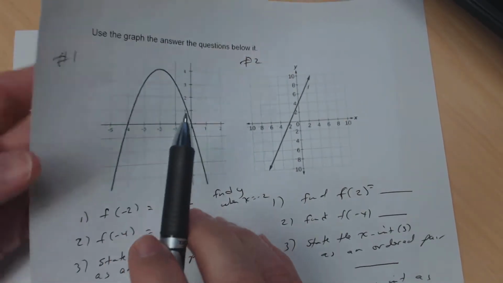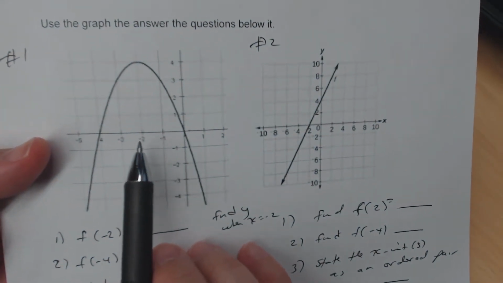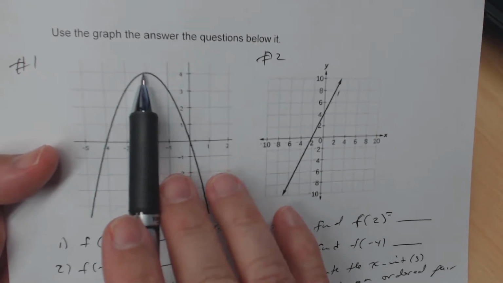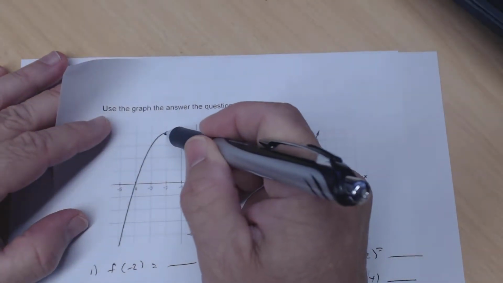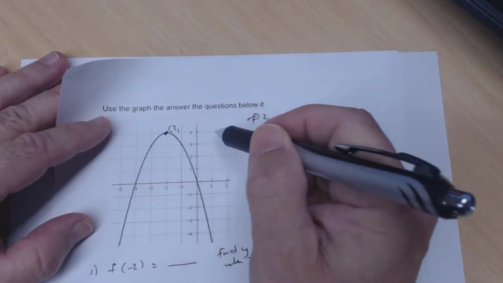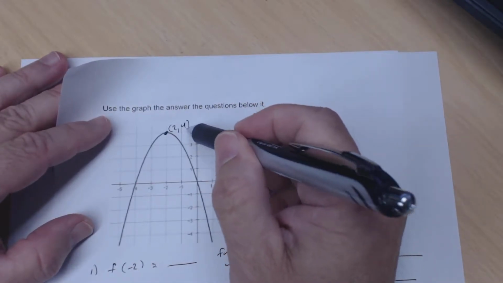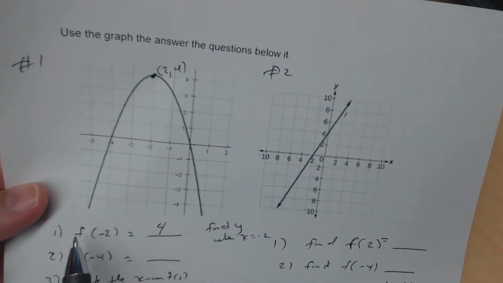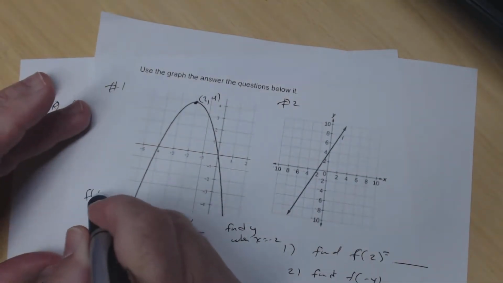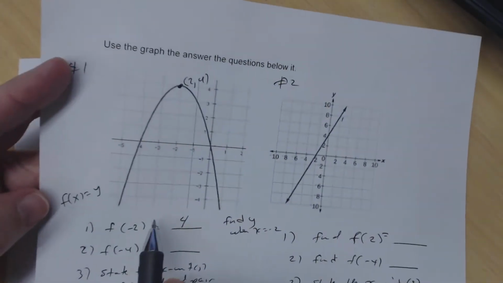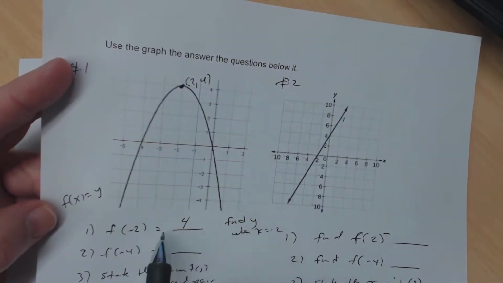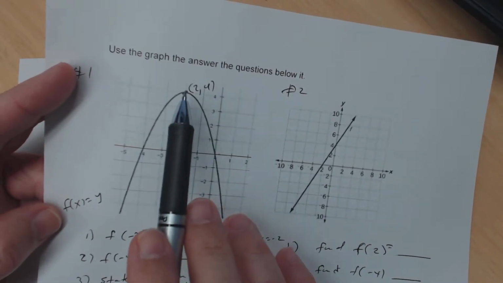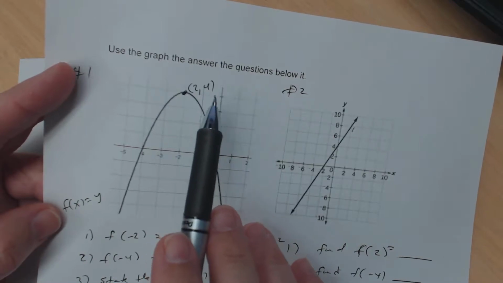So you go to your graph and you look at this. Well, x is negative 2 here. So you go to the graph and you point and you figure out where that point is. This is the point when x is negative 2. And so the question is, when x is negative 2, what's the y value? Well, the y value is 4. So the answer here is going to be 4. Remember that f of x means y. So you look for where x is negative 2, look at the point, what's that y value? Well, the y value is 4.